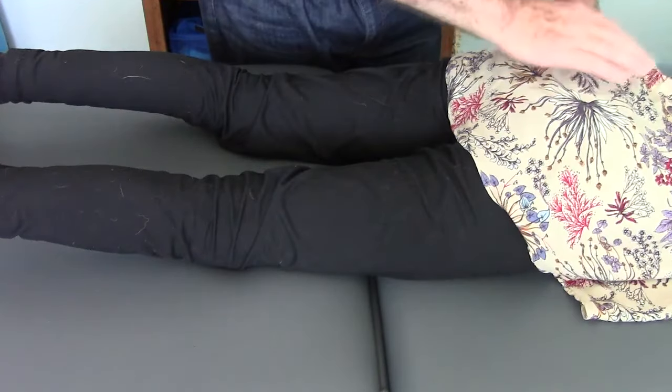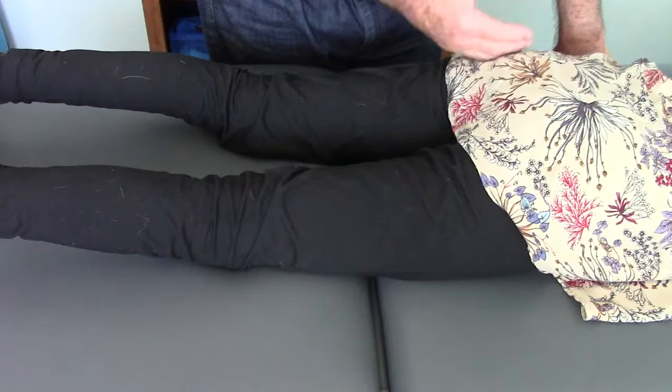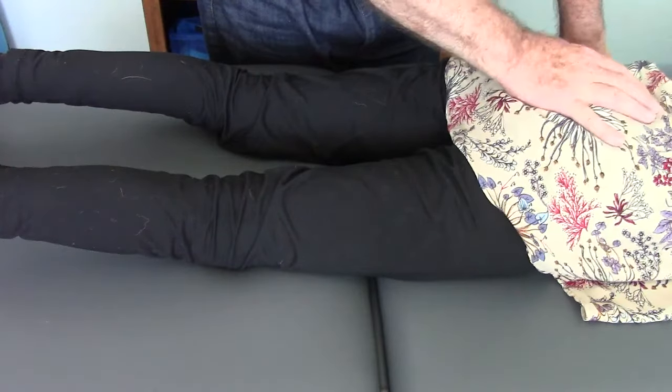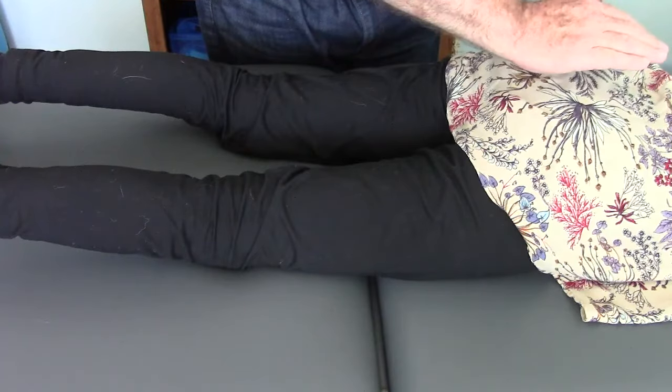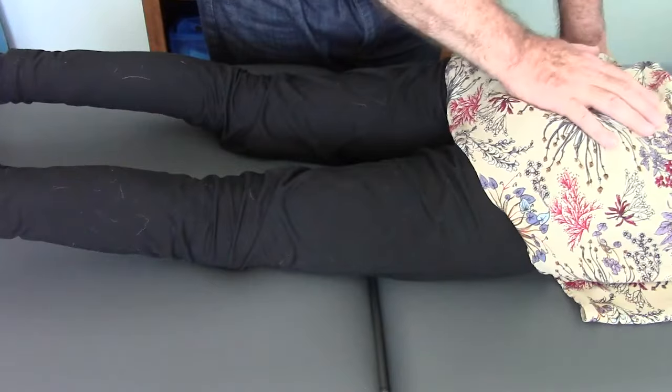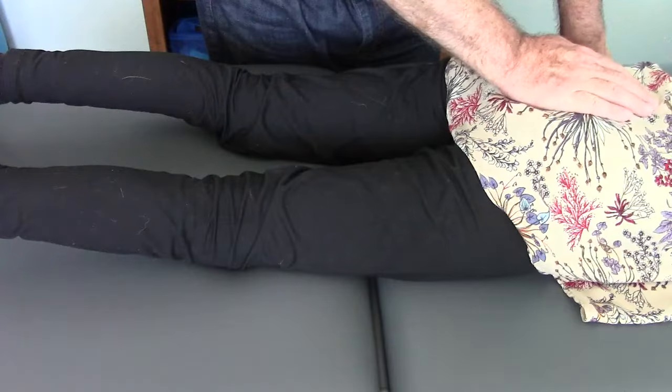So it appears that through some fall that you had in your past, you fell on your bottom, and the SI's gapped a little bit, and the upper body force pushed the sacrum posteriorly, and it wedged, and so there's no movement there.